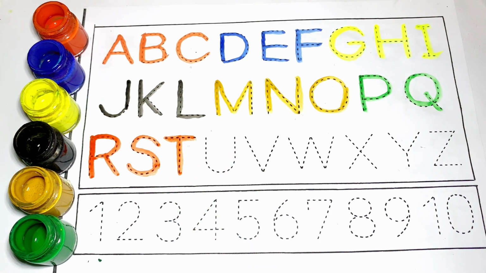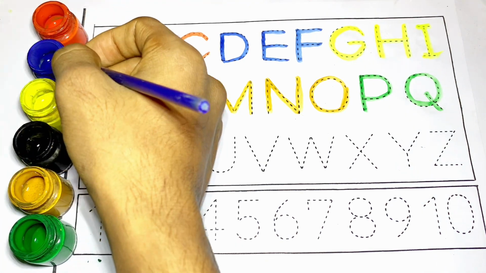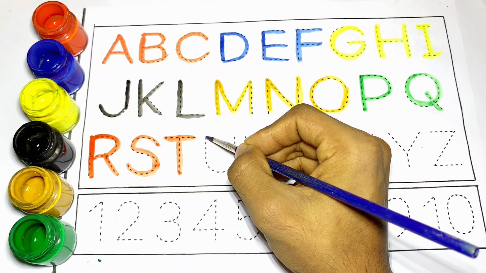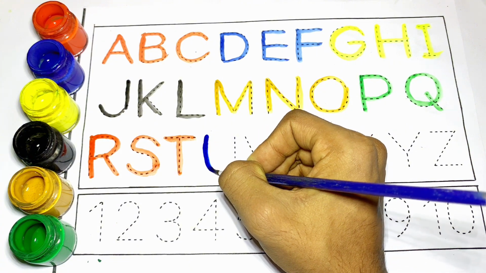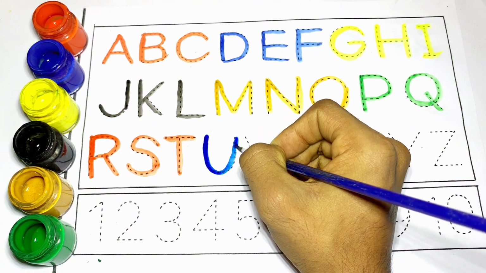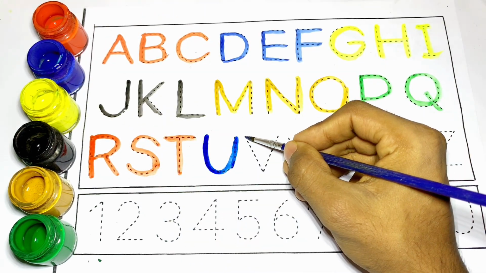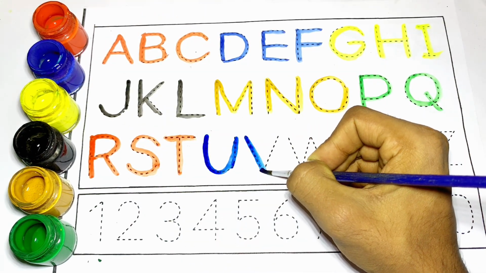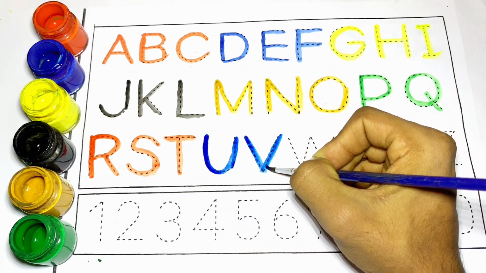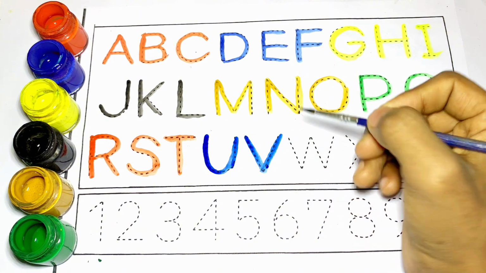Kids now draw U. U for umbrella. The alphabets of U, and use blue color. Kids again use blue color and draw V. V for van, V for vanilla.